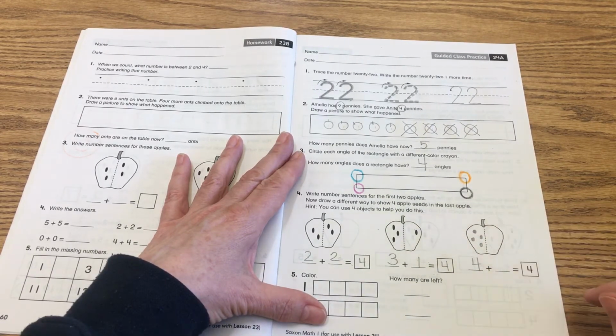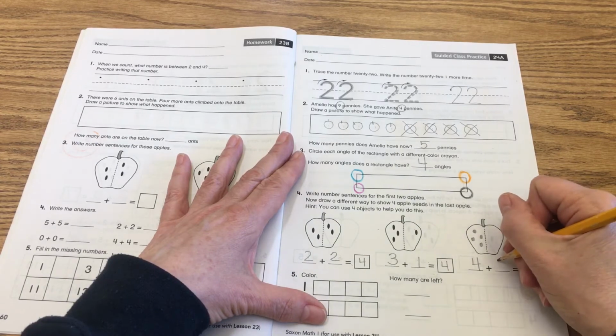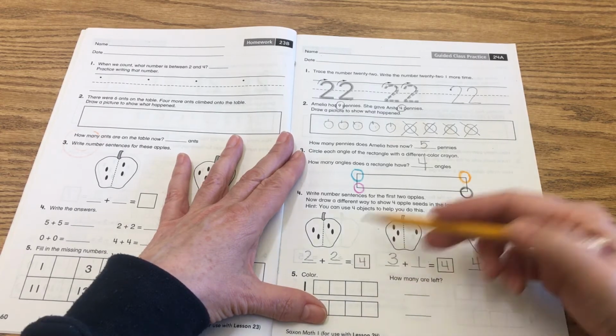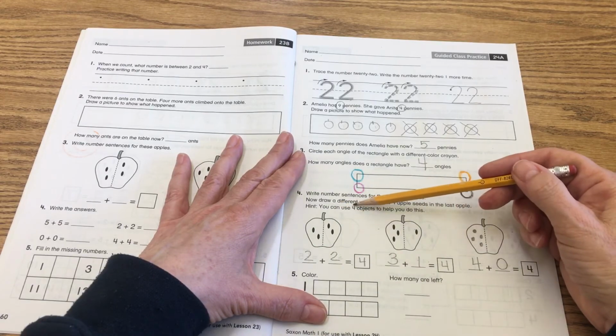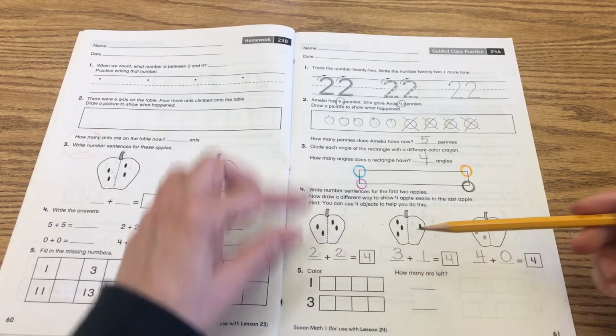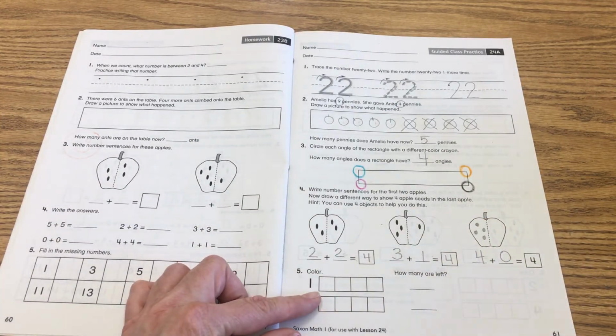Nothing. We're not going to put anything there. So 4 plus 0 equals 4. Okay? So these are all ways to solve for 4. Solve problems for the number 4, which is why it said you can use 4 objects to help you do this.